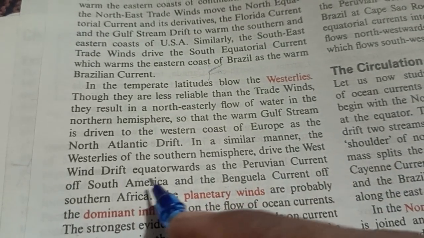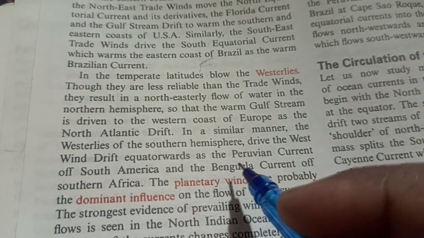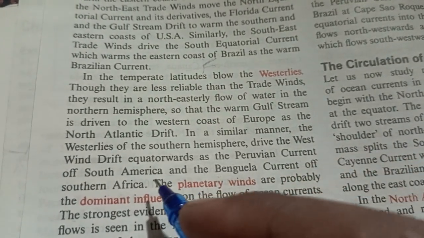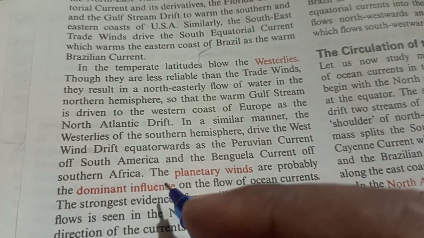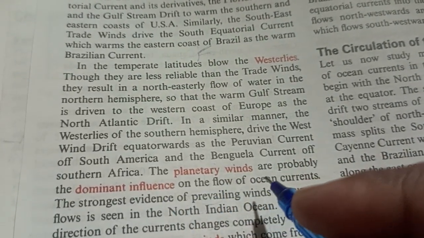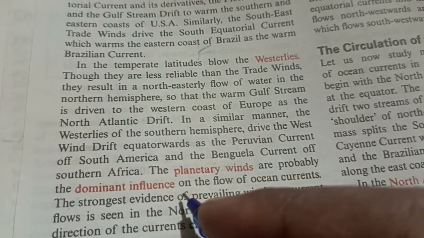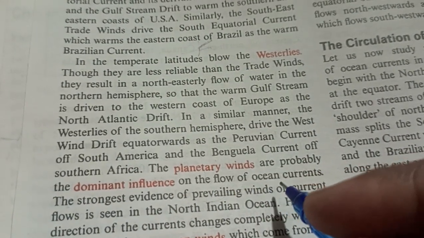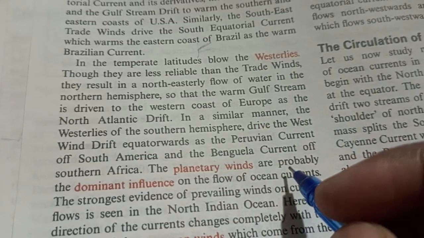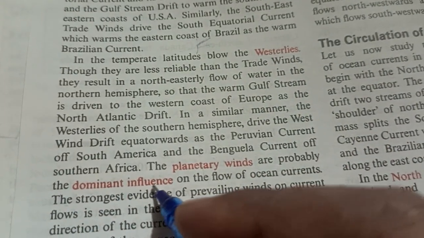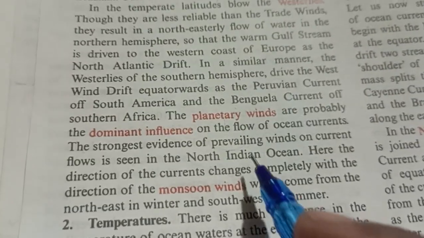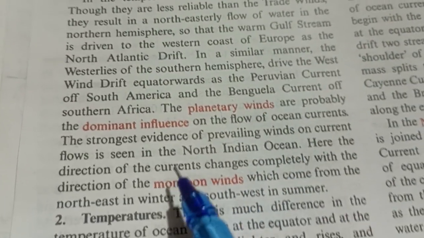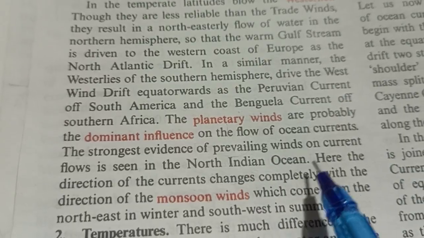Drive the west wind drift equatorward as the Peruvian current of South America and the Benguela current of Southern Africa. The planetary winds are probably the dominant influence on the flow of ocean currents, and the strongest evidence of the prevailing winds on current flow is seen in the North Indian Ocean.